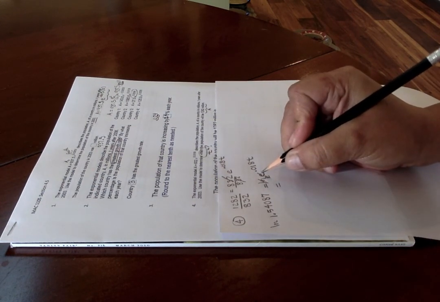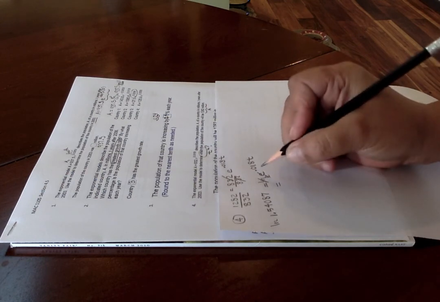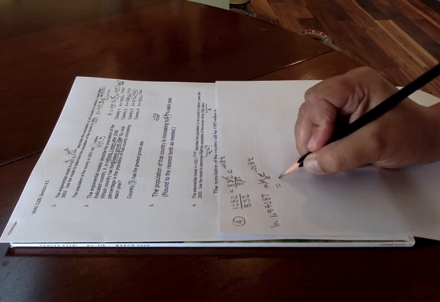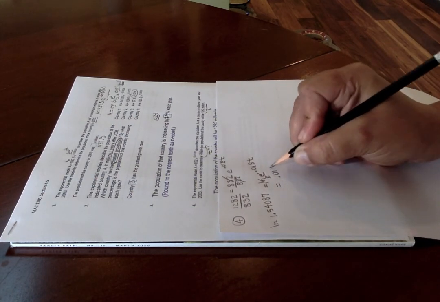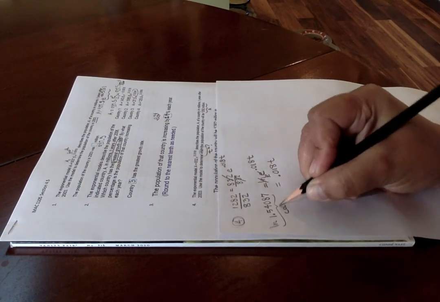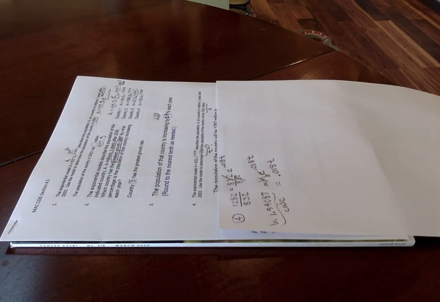That's from section 4.3. That property was introduced, where the argument matches the base, takes all of that out, and down comes the entire power. Then this you can just put in your calculator. That's going to be ln of 1.54087.